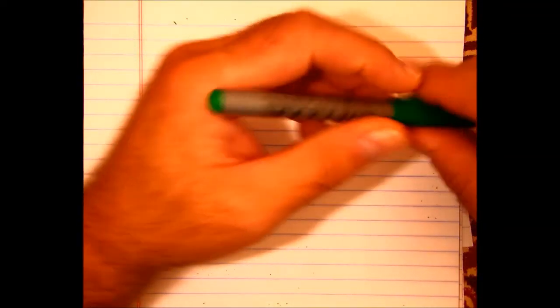Okay, so here I am doing a 6-1 sample. I'm going to do the first one in the problem set. This is coming from the lesson 6-1 skill practice. It's the first one in the problem set.